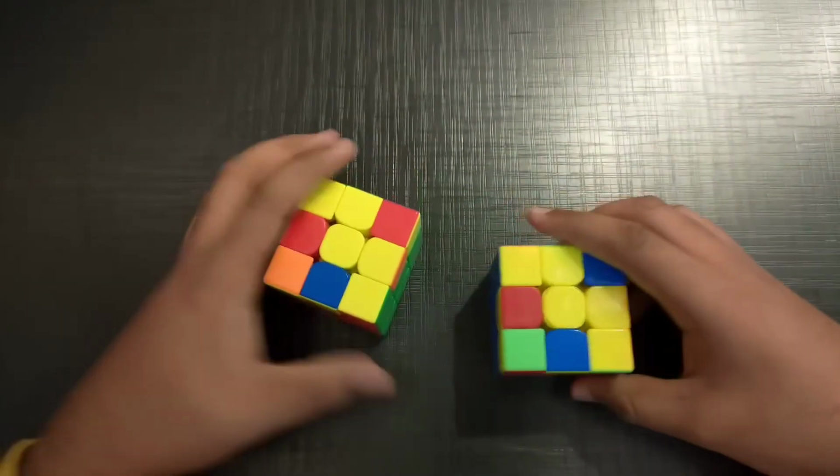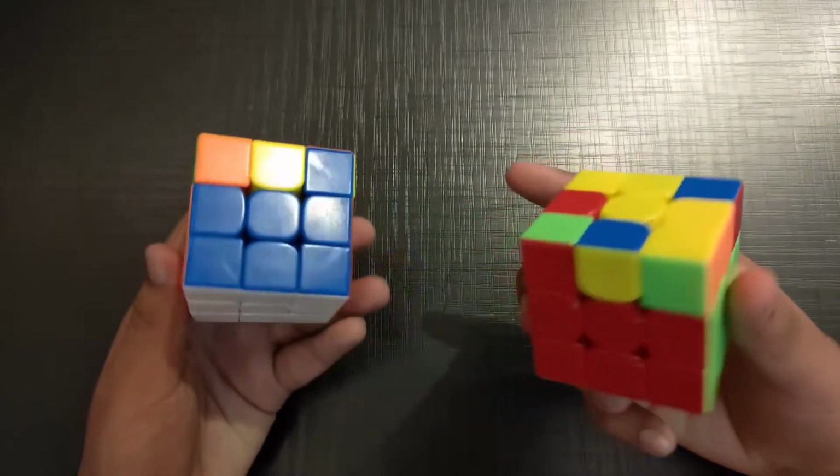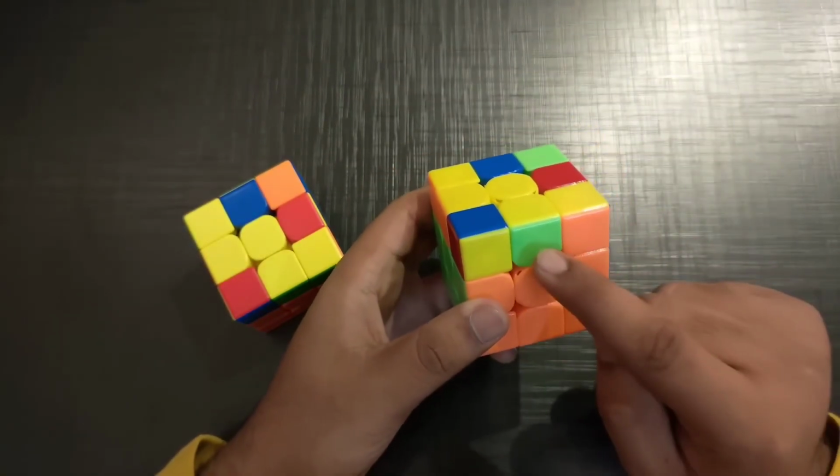Alright, both of these cases are W. See, both look like W, right? So how do you recognize them? What's the difference between the two? And what's the algorithm? I'm about to explain that, so be ready to listen carefully.